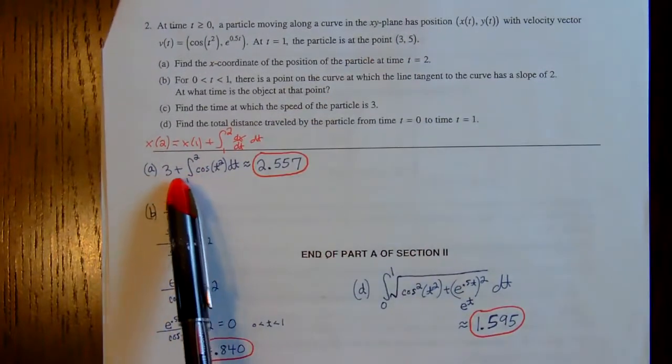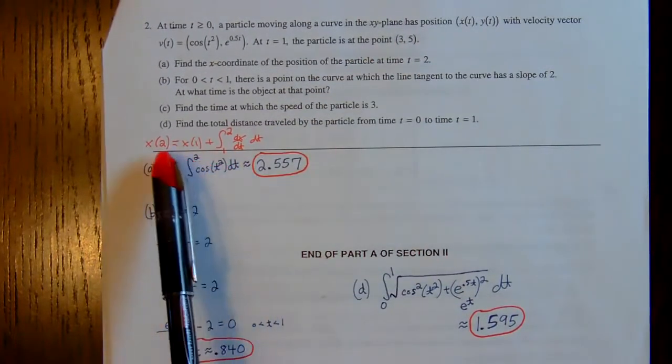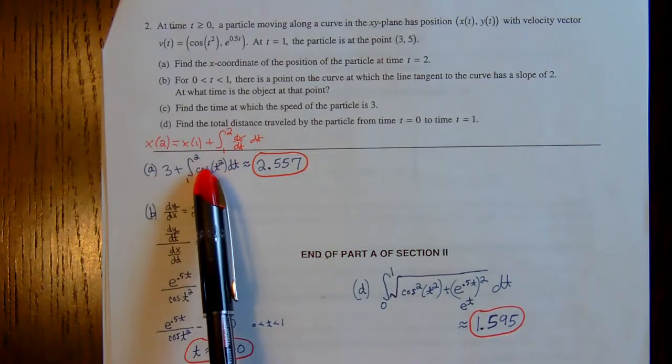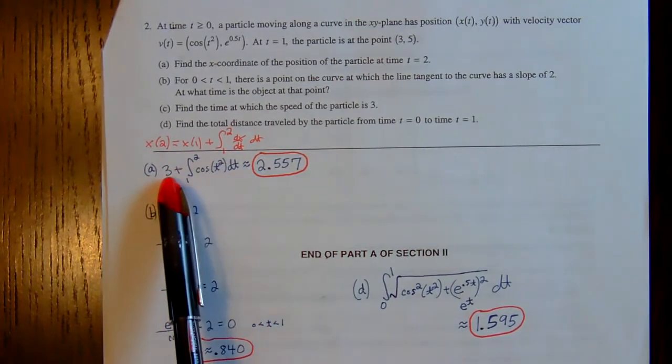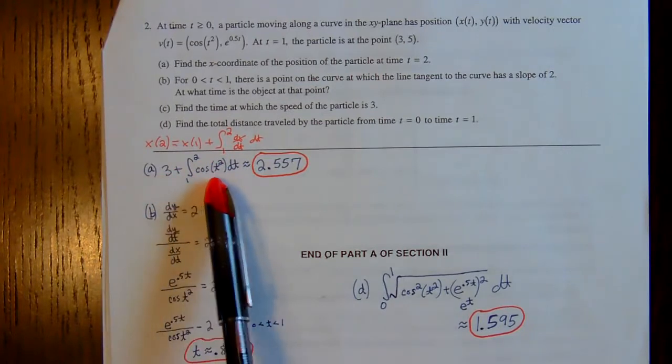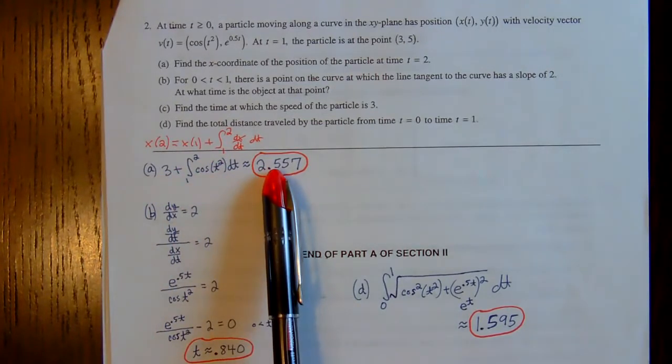And then you're going to integrate. You're going to pick it up at 1, go from 1 to where you want to go, 2, integrate that dx/dt between 1 and 2. So that tells you how far you went. Take into account the initial position, math 9 that thing to get that answer right there.